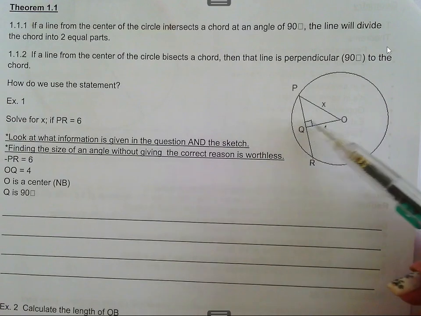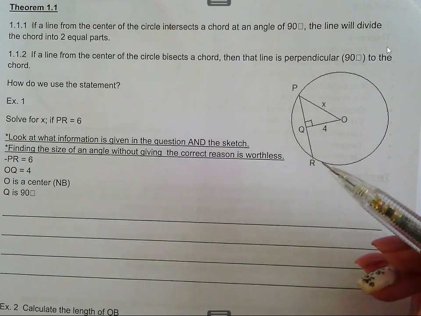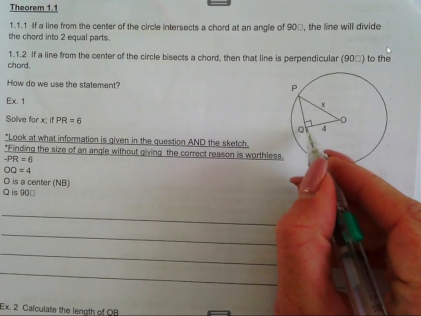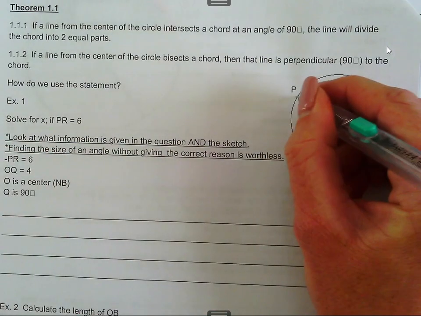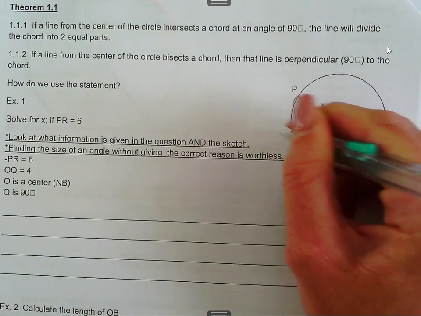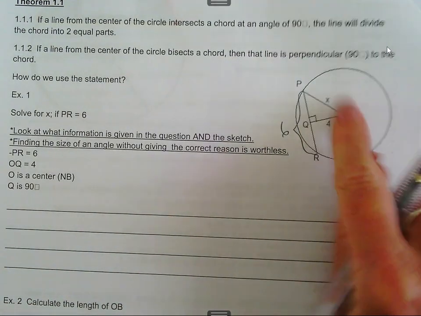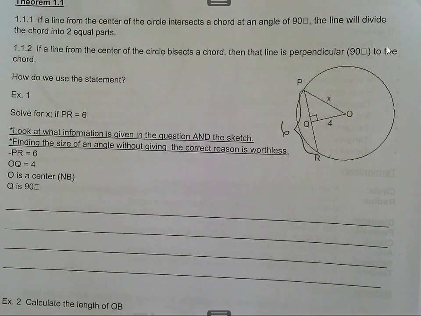Can I do Pythagoras in this triangle here? Why not? I only have one side and a 90-degree angle. Now in this information they tell you that PR is equal to 6. Do I have two sides right now? No. I have this side, and I have PR. I'm talking about triangle PQO.